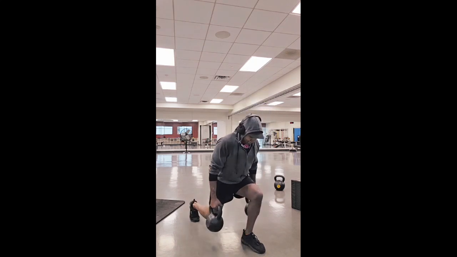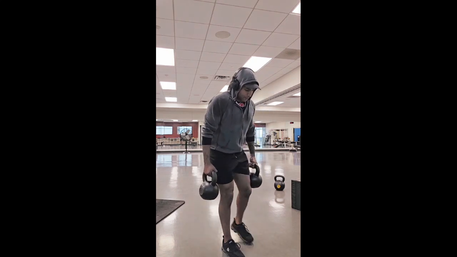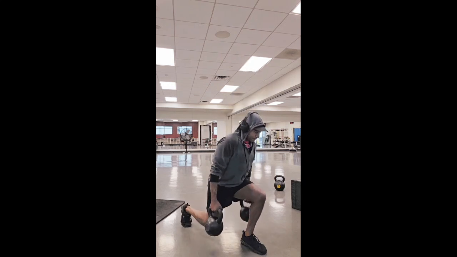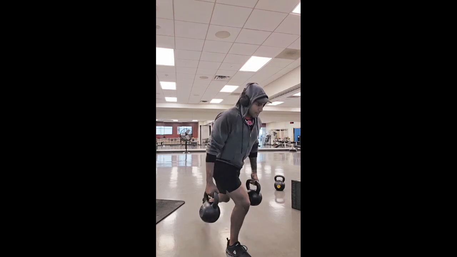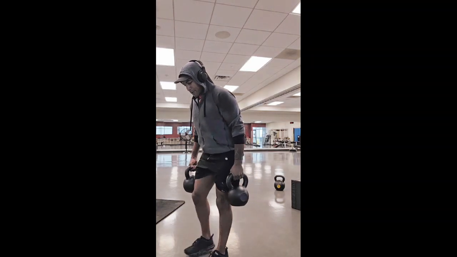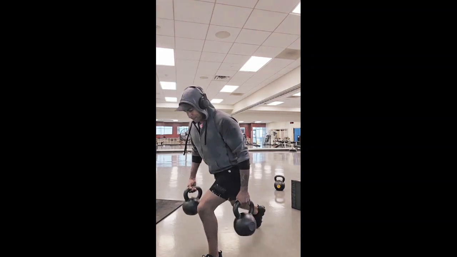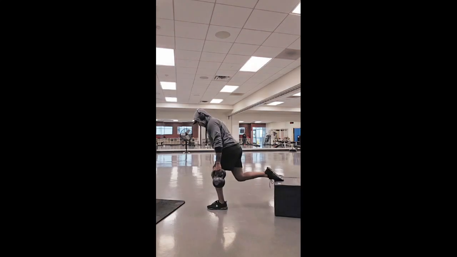Today's exercise, I started with the reverse lunge with kettlebells. Hold kettlebells in your hands and then step back with the opposite leg into a lunge position. Lower your back knee to the ground and then return to the start position. Movement pattern is going to be unilateral lower body exercise, with your agonist muscles being your glutes, quadriceps, and hamstrings. Your antagonist is going to be your hip flexors.